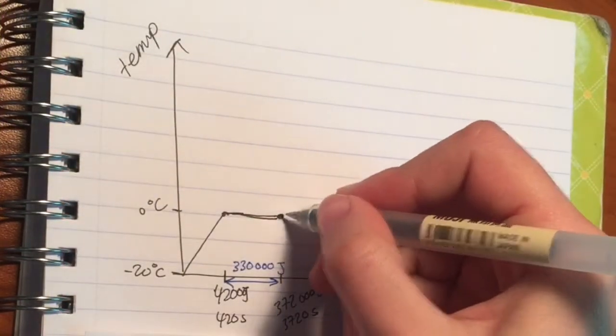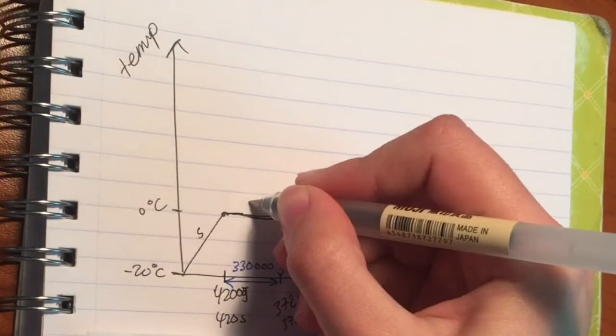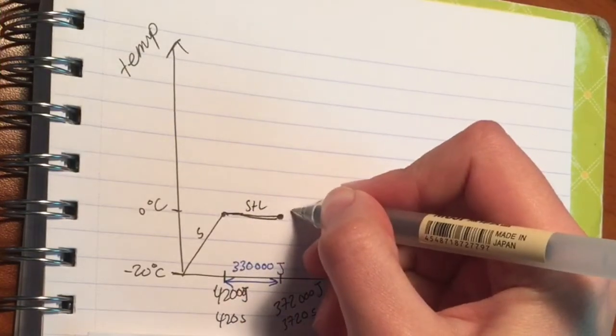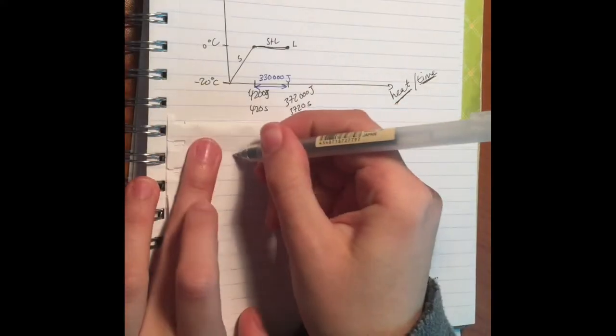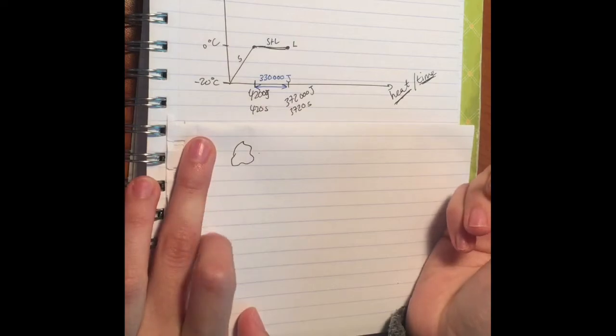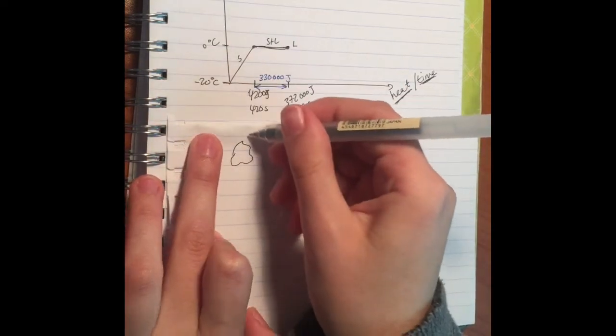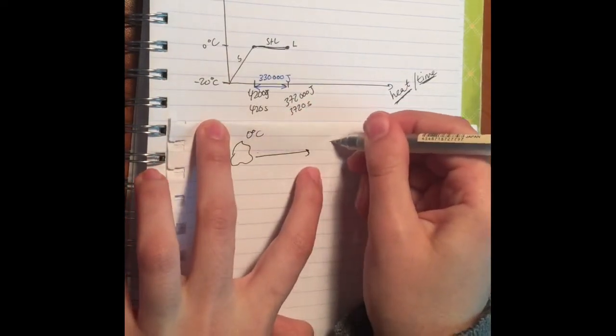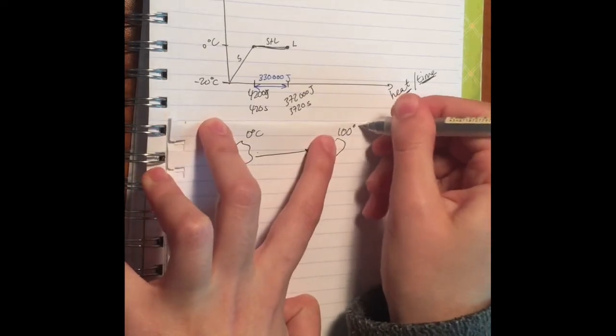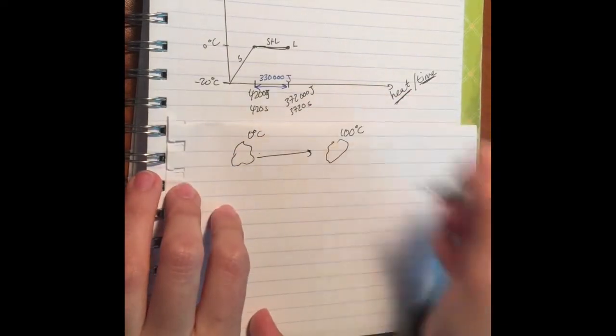Now it's all water. So now we have here solid, ice, solid and liquid. We reached this point where it's just liquid now. Now we have fully liquid. We wanna heat that liquid from 0 Celsius to 100 Celsius. We need energy to do this. So how much energy do we need?